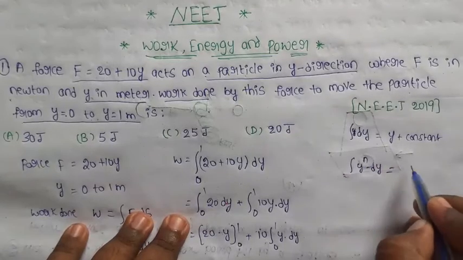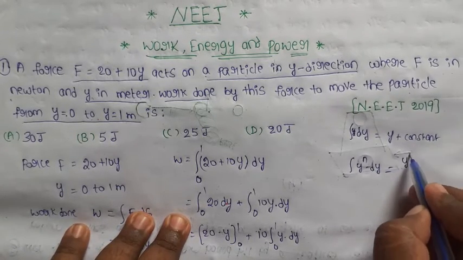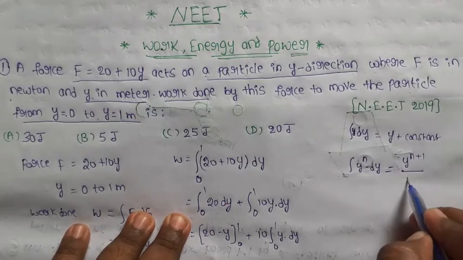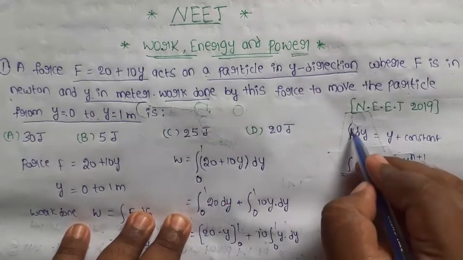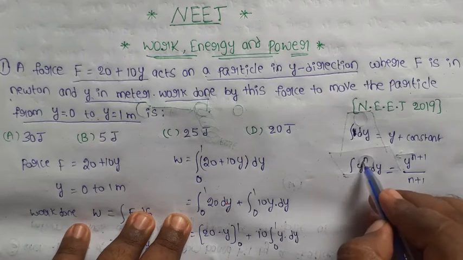Here integral of y power n into dy, I am taking as y power n plus 1 by n plus 1. Here constant into dy is y plus constant. Here we are integrating y power n.